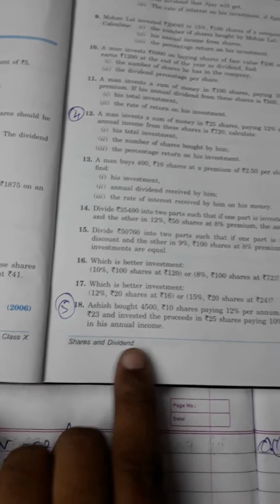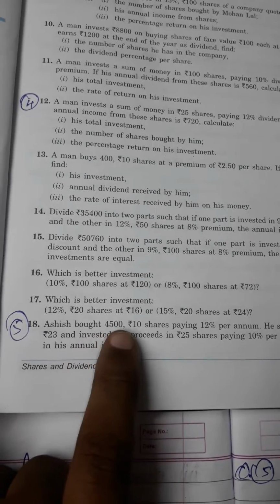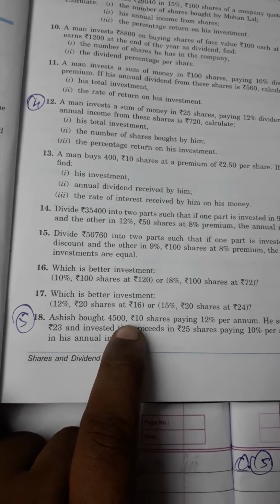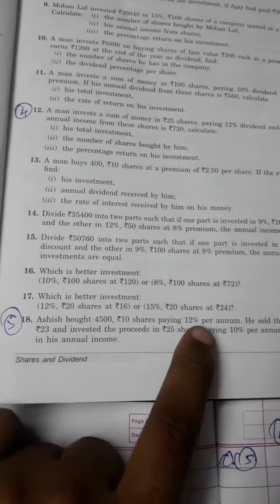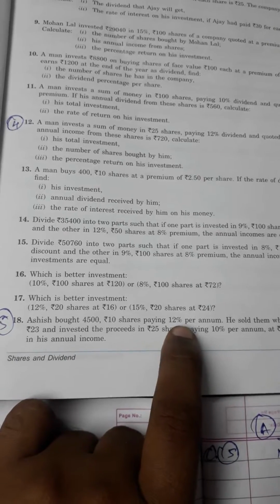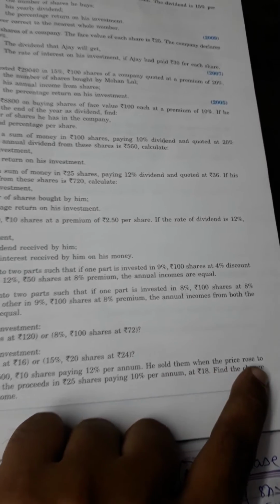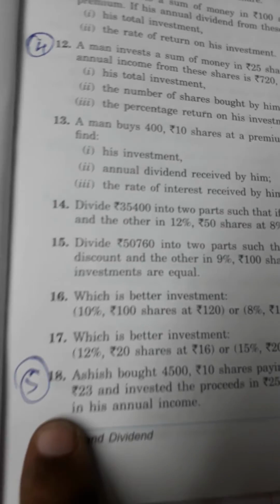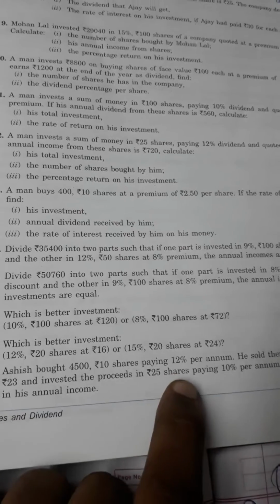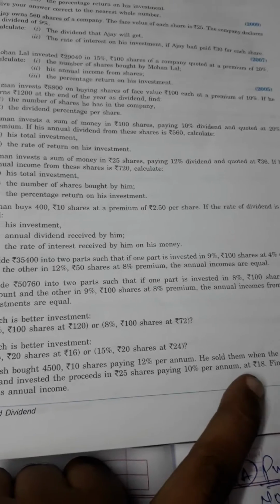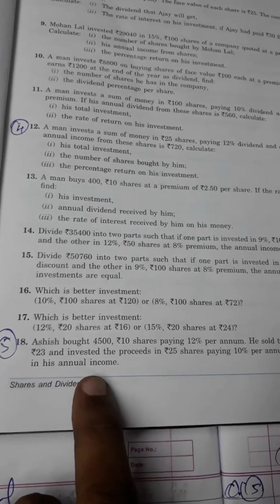Now fifth type and the last one. Ashish bought 4,500 shares, 4,500 is number of shares, rupees 10 shares, this is face value, paying 12% per annum, this is D percent or rate of dividend. He sold them when the price rose to rupees 23, and invested the proceeds in rupees 25 shares paying 10% per annum at 18. Find the change in his income.